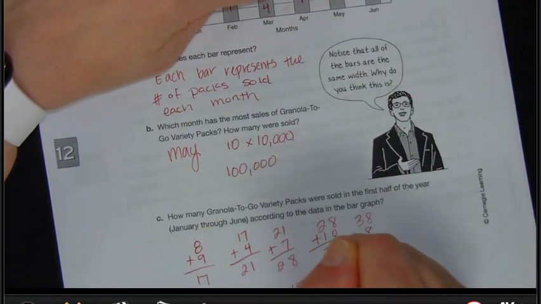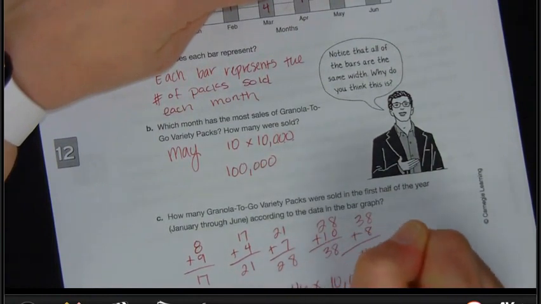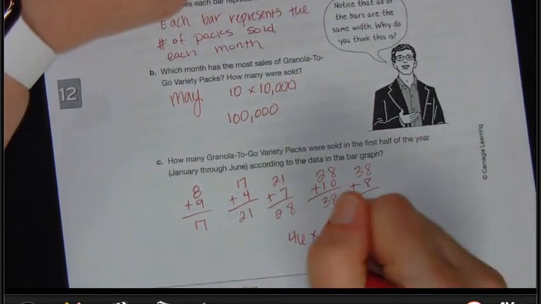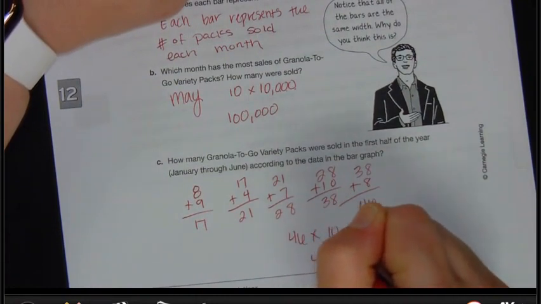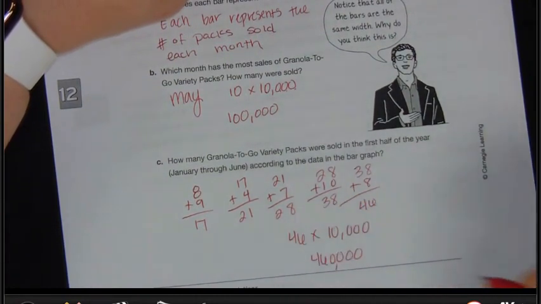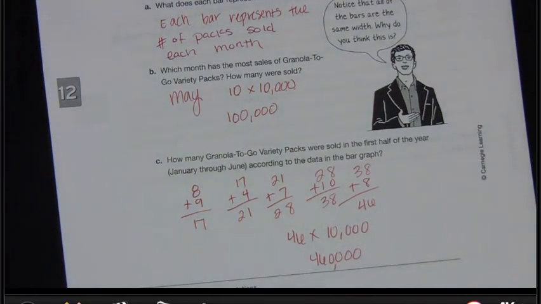And now I'm going to do 46 times 10,000. Remember my 10 trick, multiply by the whole numbers and then add the amount of zeros that you see, which is 4. And you will have sold 460,000 packages of granola bars.